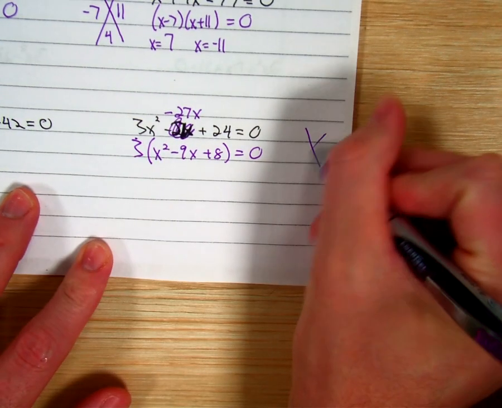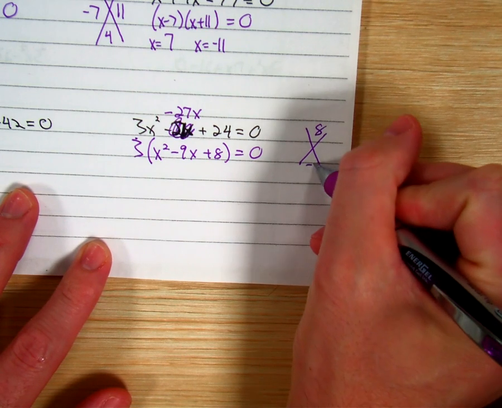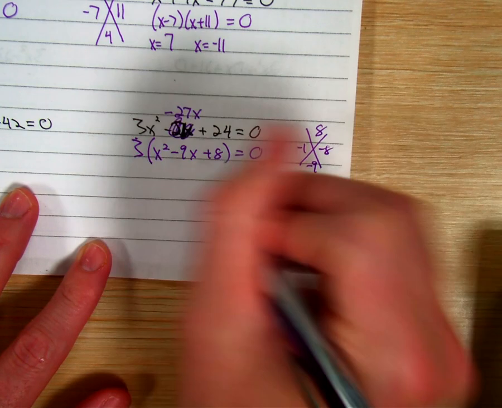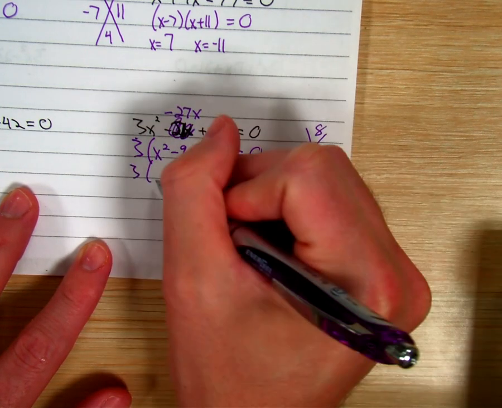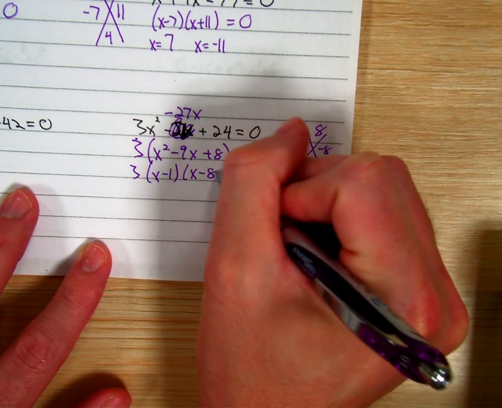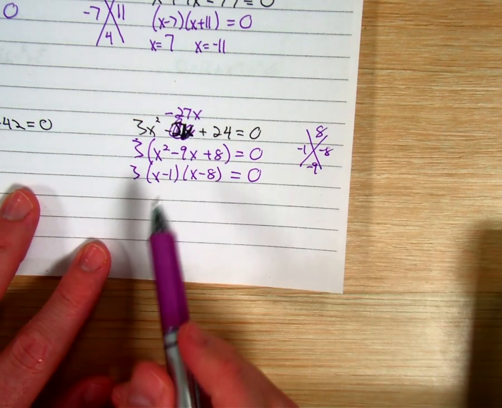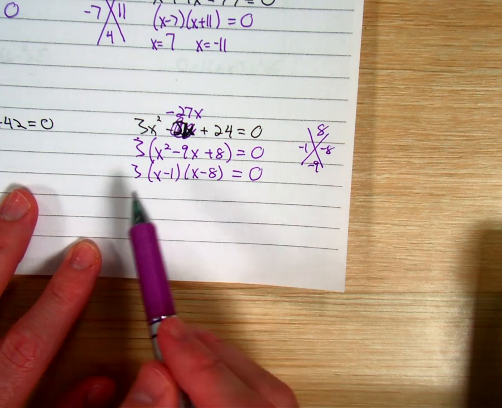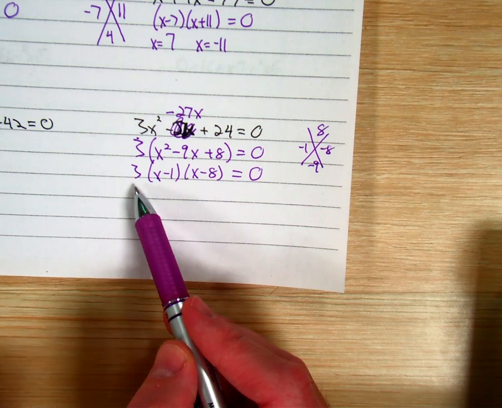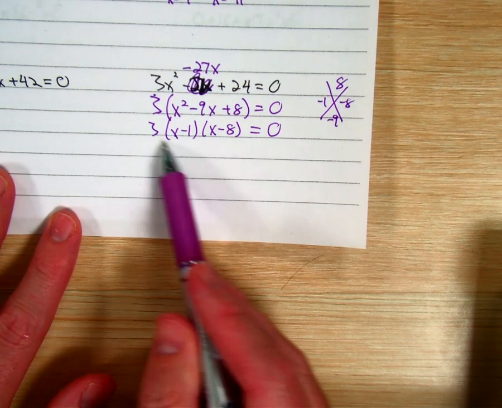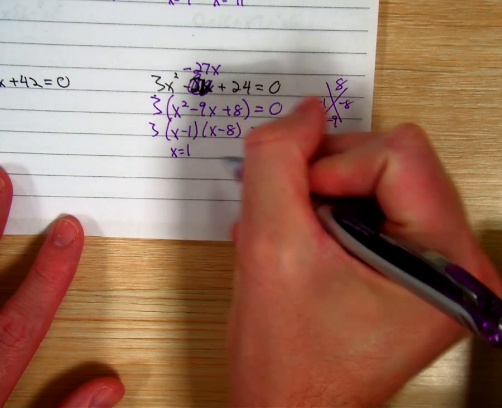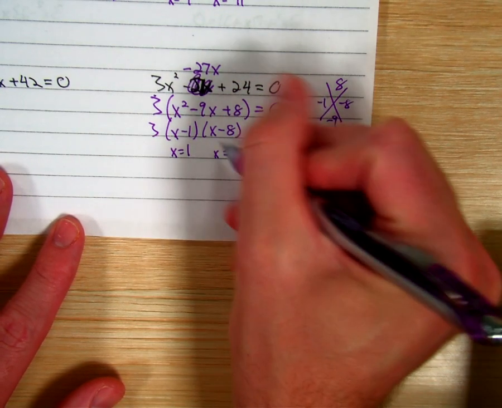What's going to multiply to positive 8 but add to a negative 9? Negative 1, negative 8. X minus 1, x minus 8. Now when we're looking at our 3 things times each other here equals 0, does this 3 ever equal 0? No, so we're not going to worry about that. What could this one be that would make it be 0? 1, and this one would be 8.